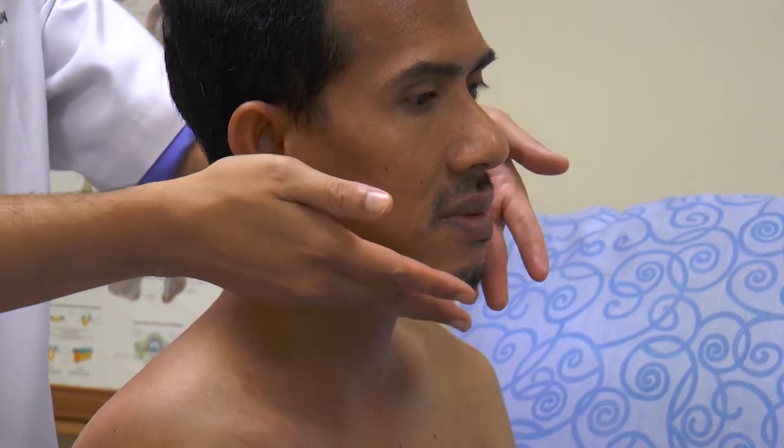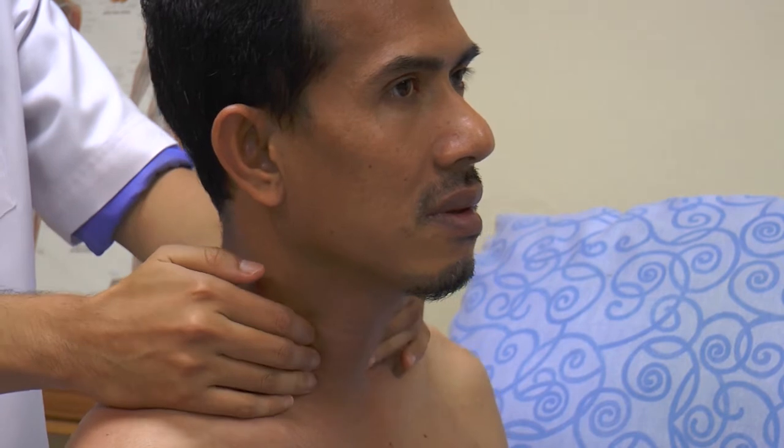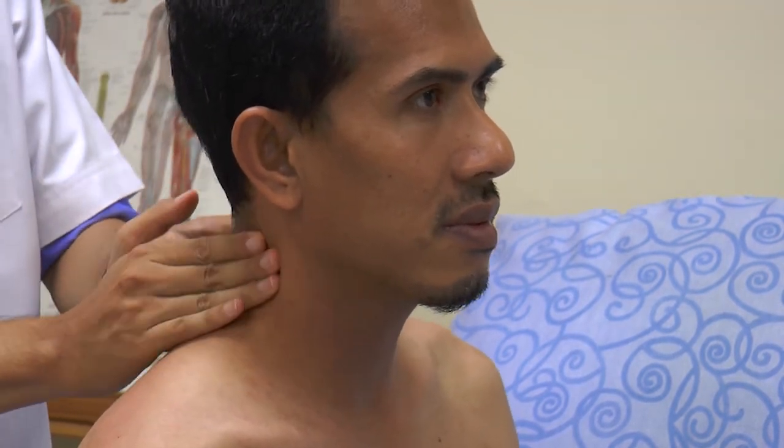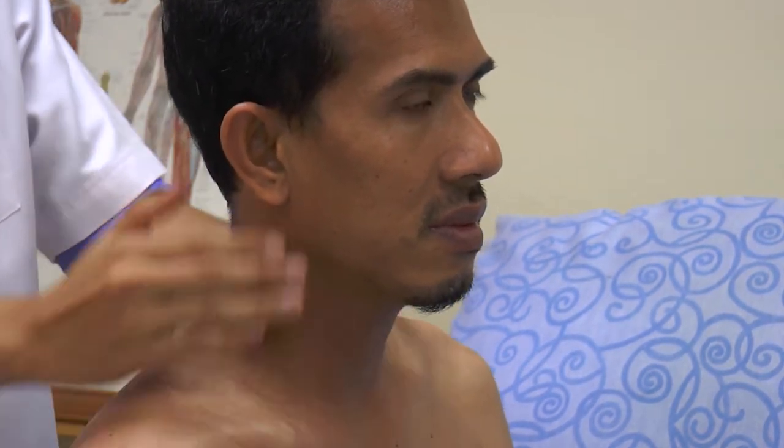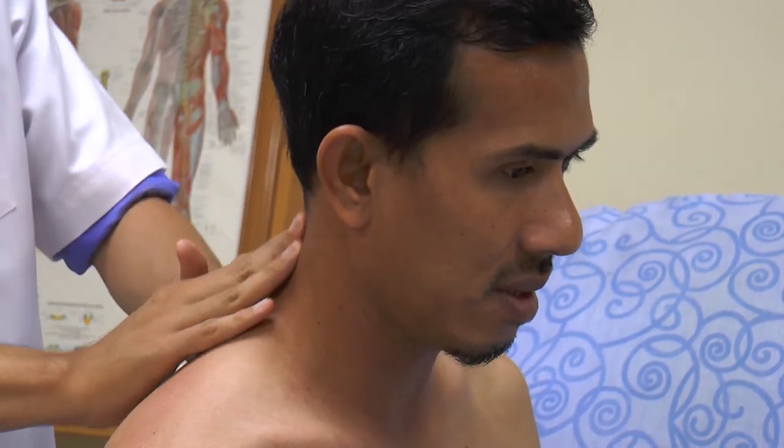Check the cervical lymph nodes over 8 regions: submental, submandibular, deep cervical, superficial cervical, supraclavicular, preauricular, posterior auricular, and the occipital area.